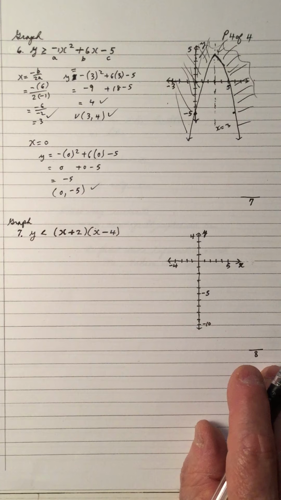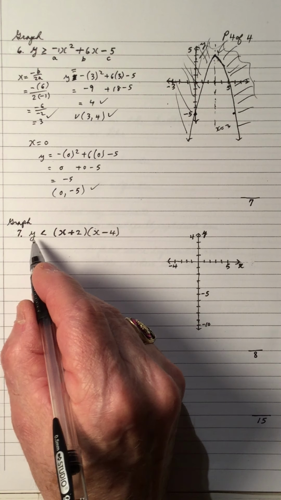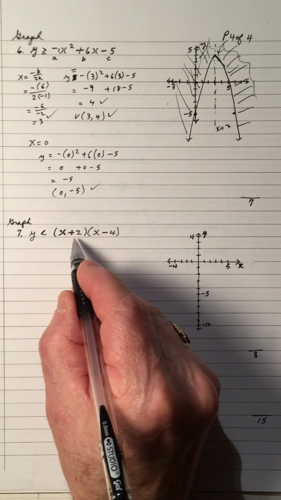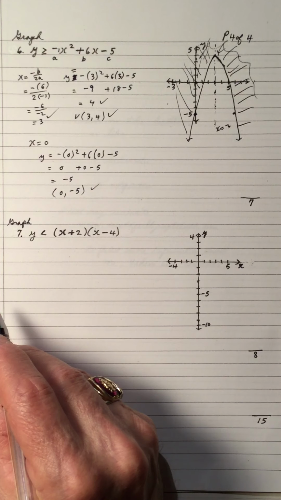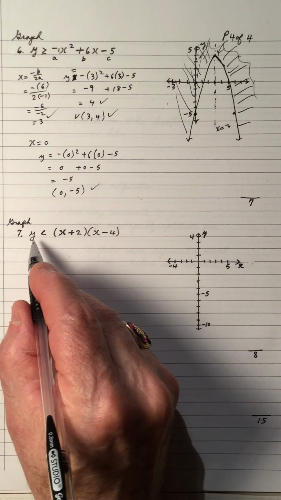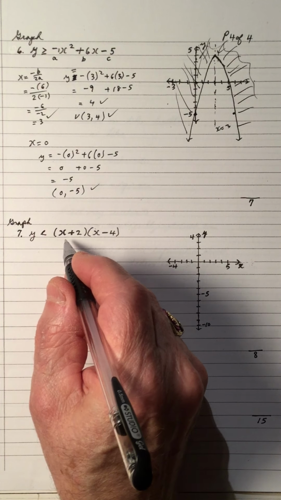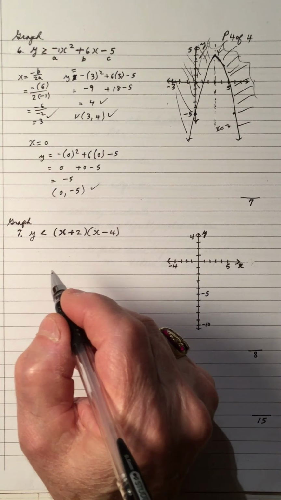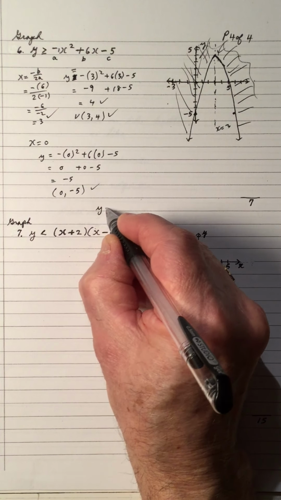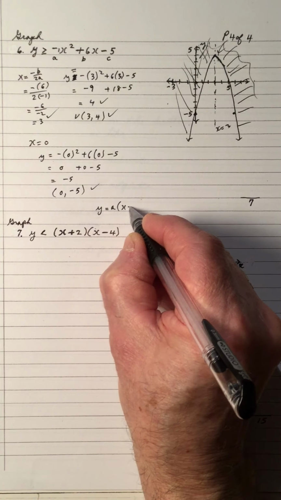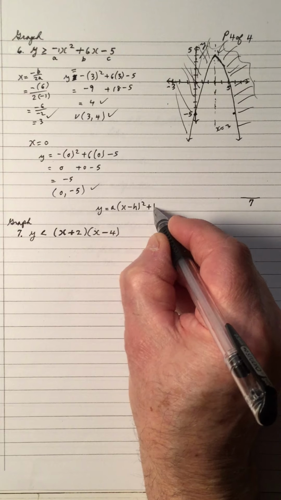And one more to do in the review. Graph y is less than x plus 2 times x minus 4. So notice that this form is the vertex form. Sorry, the factored form, or the x-intercept form, not the vertex form. I just said the vertex form, so I better explain that the vertex form is this form.